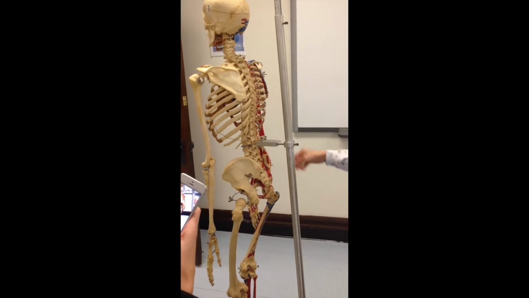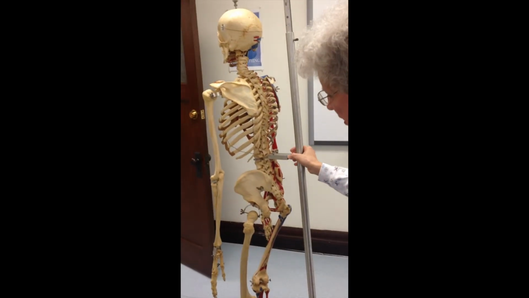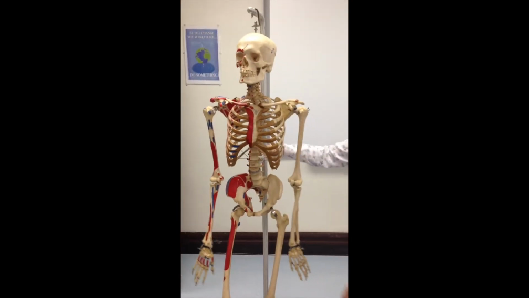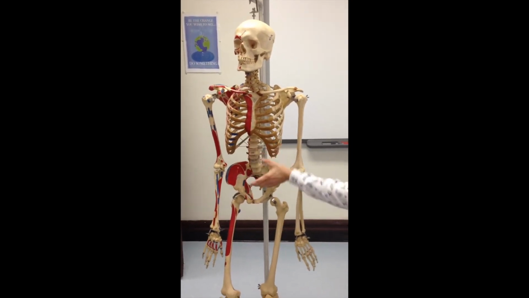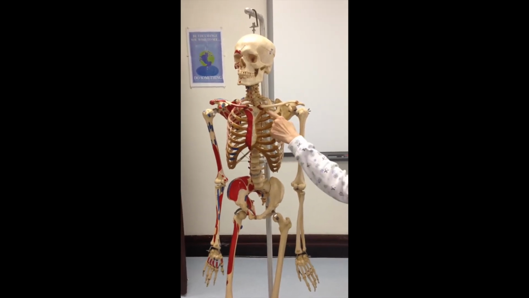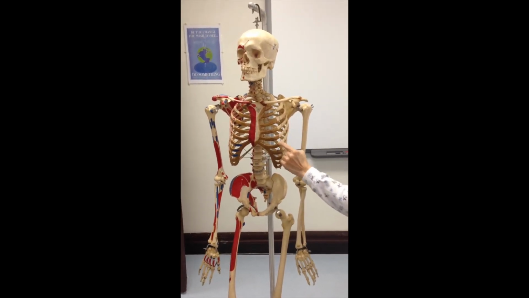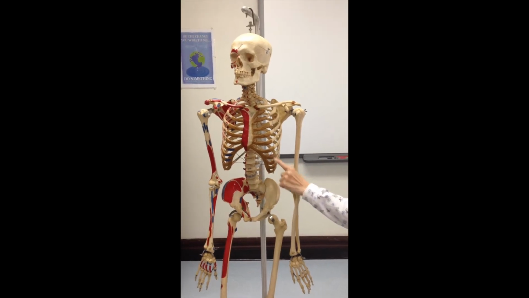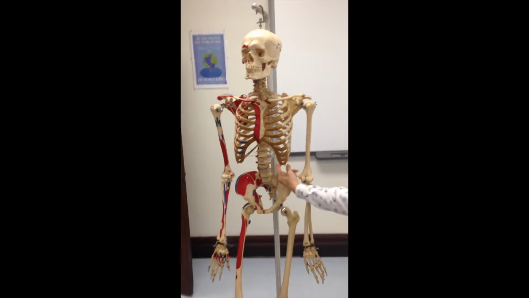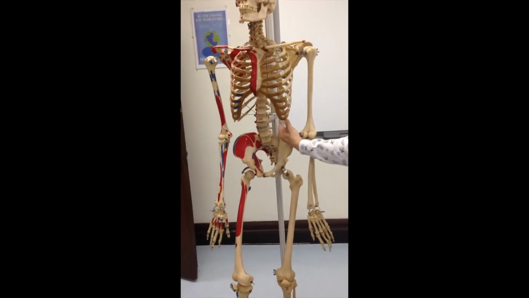These are the coxal bones. You'll learn the different parts of it. The ribs: there are 12 pairs. The first 7, 1, 2, 3, 4, 5, 6, 7, are true ribs. Then 1, 2, 3, 4, 5 are false ribs. And these are floaters, floating ribs.